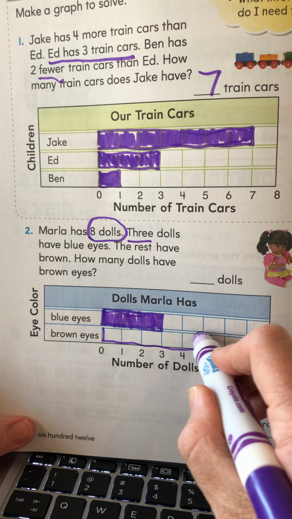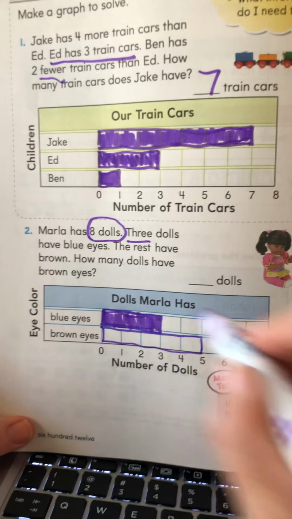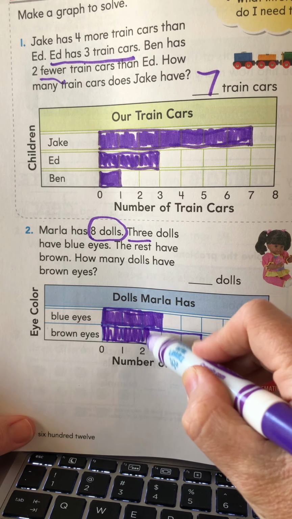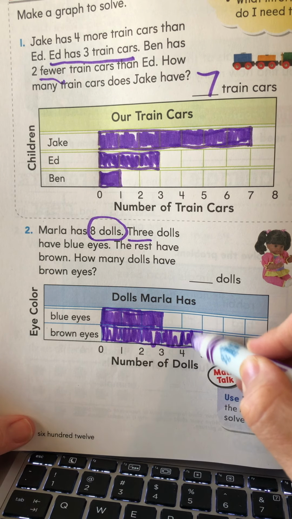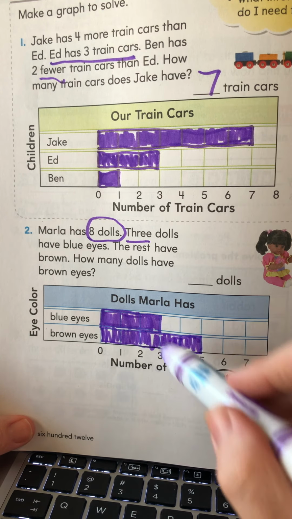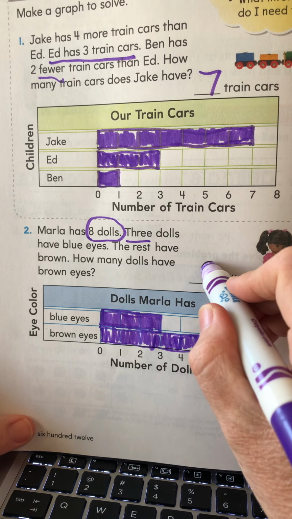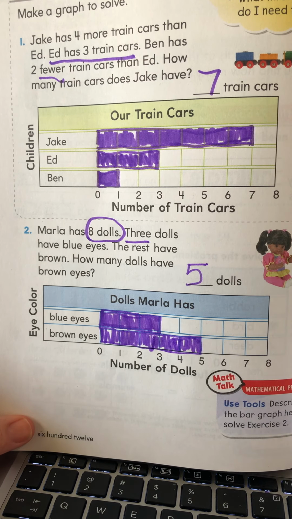Is 5 plus 3 8? Yes, it is. Okay, and so our question was, how many dolls have brown eyes? And we figured out that it is 5.